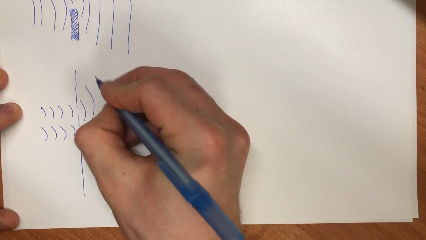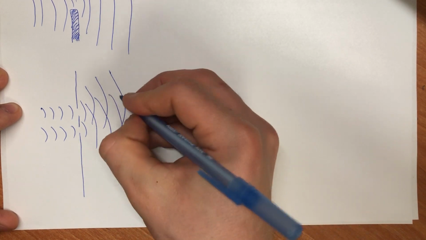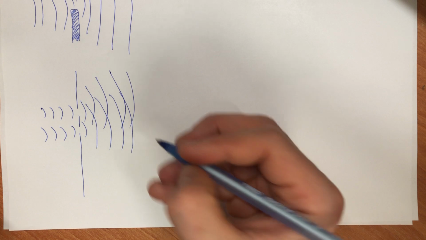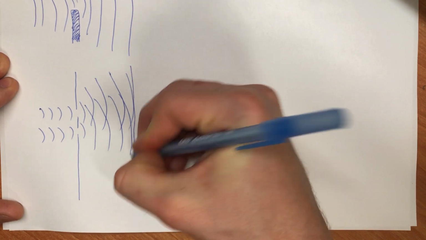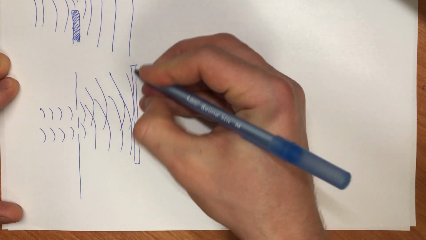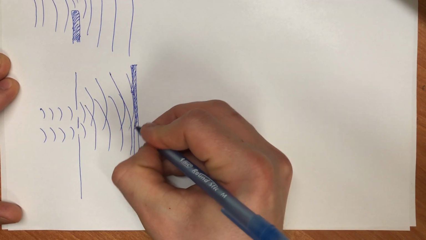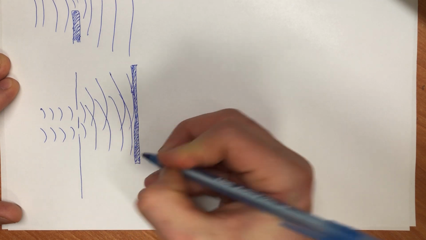Two light waves coming. This one spreads, and this one also spreads. So they spread, and if we have a screen here, what do we get? This is a screen.